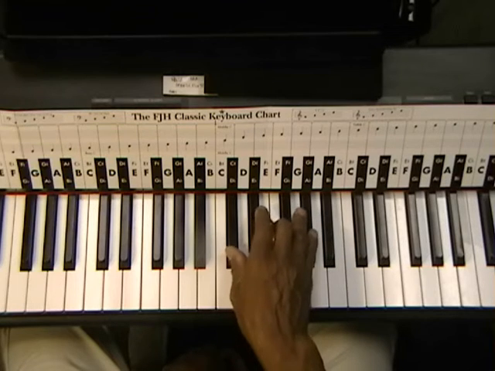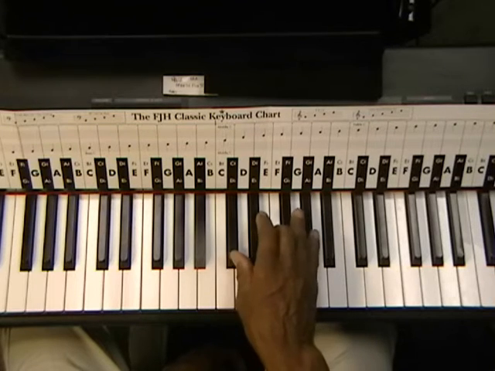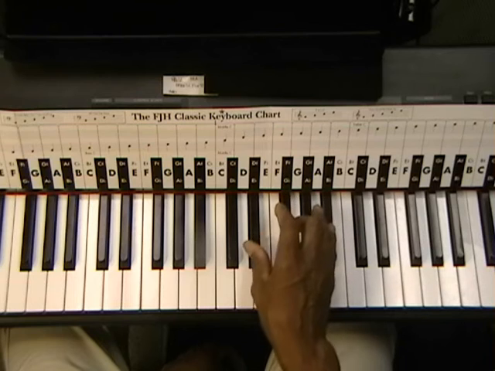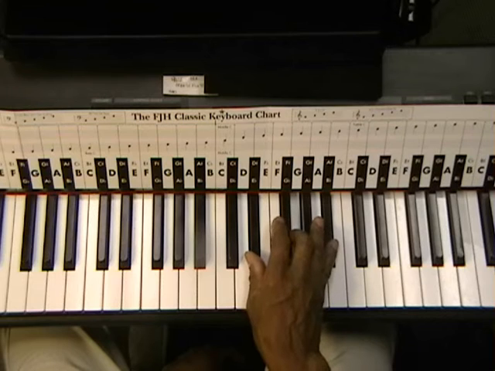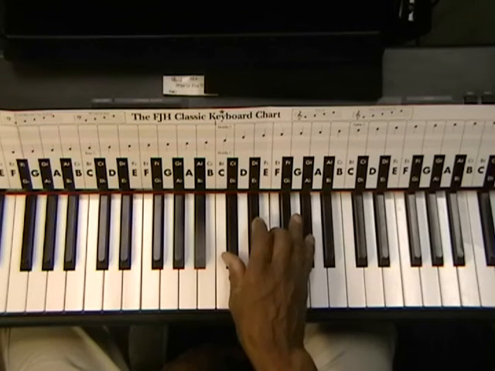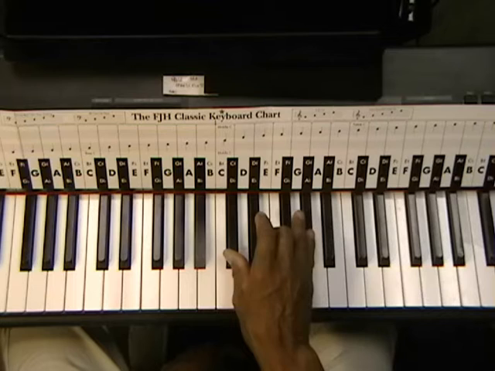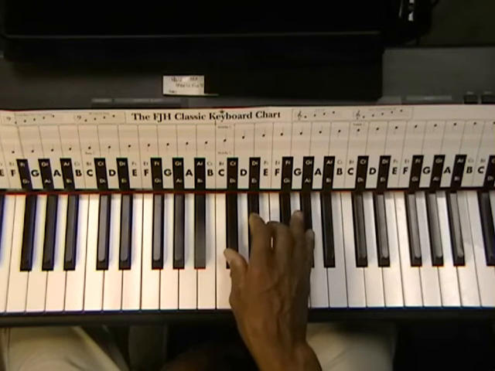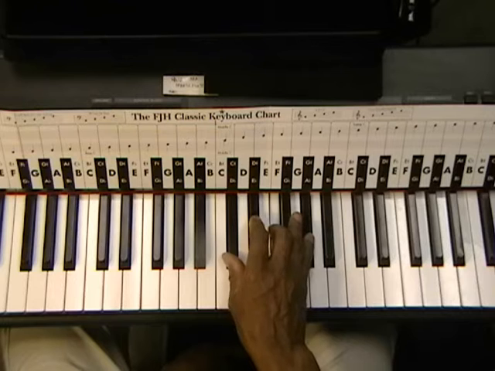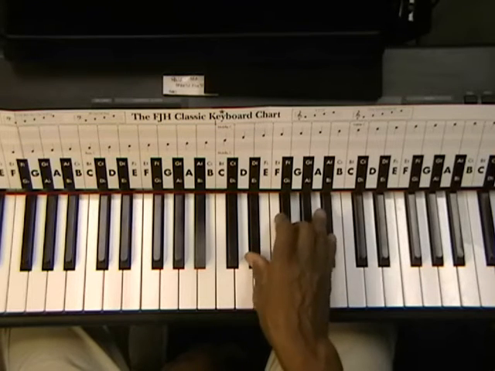Next one in line is your E flat major chord. E flat, G, and B flat. Notice they were both formed the same way. So we have a D flat major chord, and we have an E flat major chord.